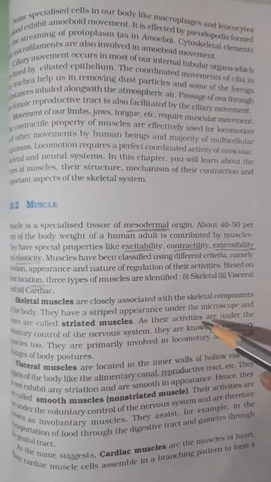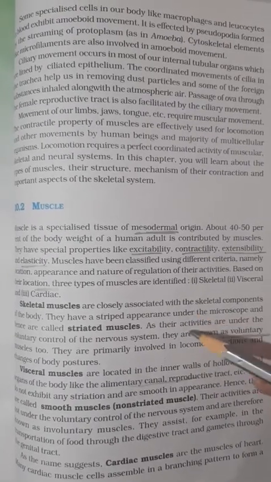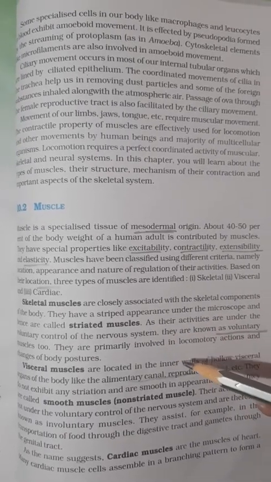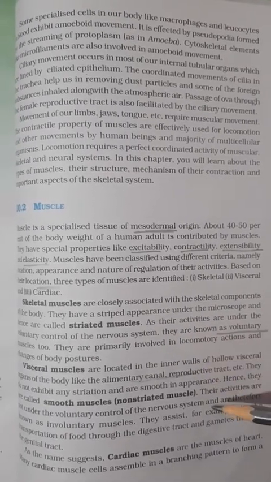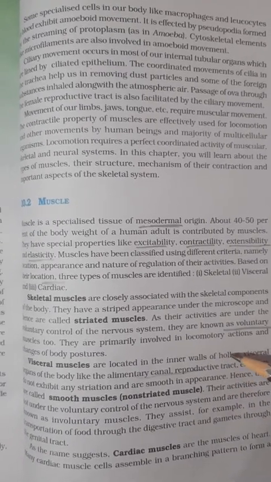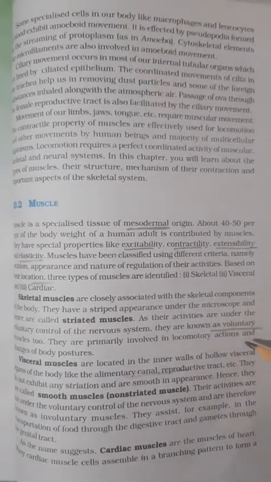Skeletal muscles are in close association with the skeleton of the body. They have a striated appearance, so they are called striated muscles. Their activities are under voluntary control, so these are voluntary muscles. And these are mainly involved in changing of the posture, in the movement, and the locomotory actions.